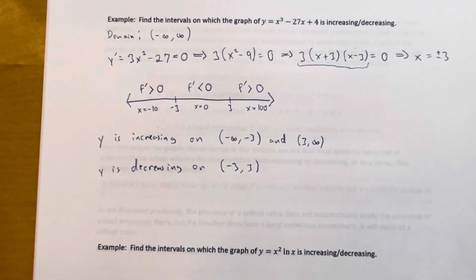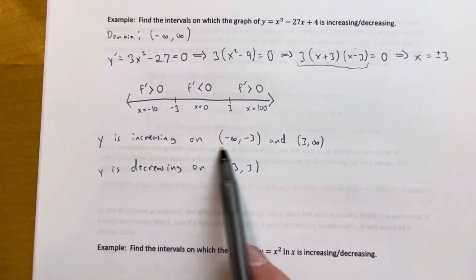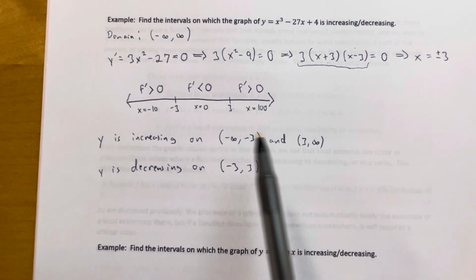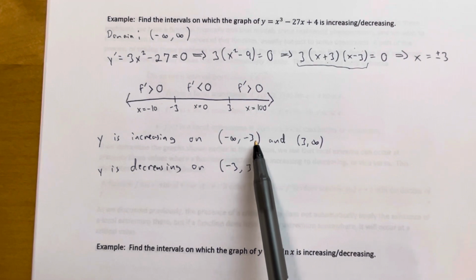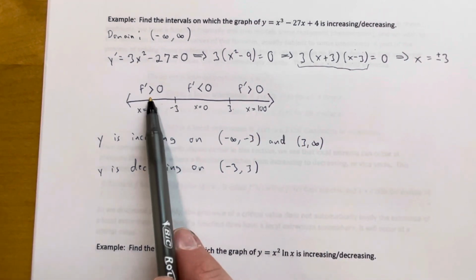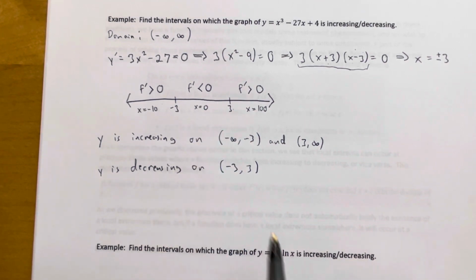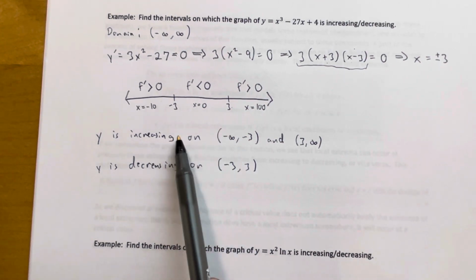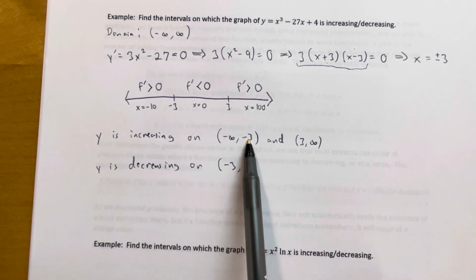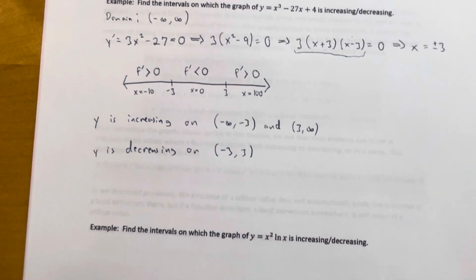One thing I want to point out about this, these are all open intervals. I'm not using square brackets the way that we would if we were using closed intervals. And that's because at those endpoints of -3 and +3, the derivative is neither negative nor positive. It's equal to 0 at those values. That's how we got them in the first place. So the function is not decreasing or increasing at -3, but it is on the intervals that those partition numbers split our number line into.